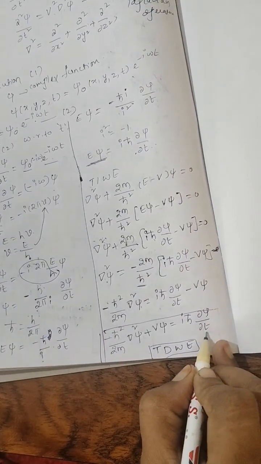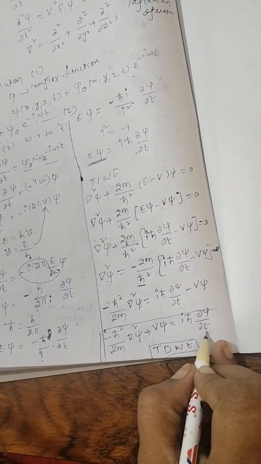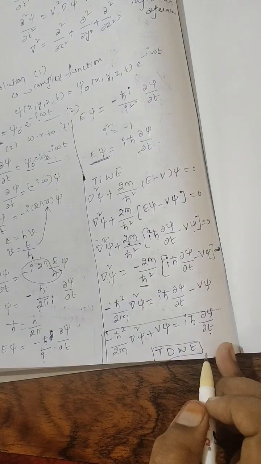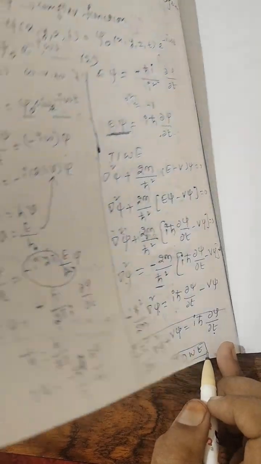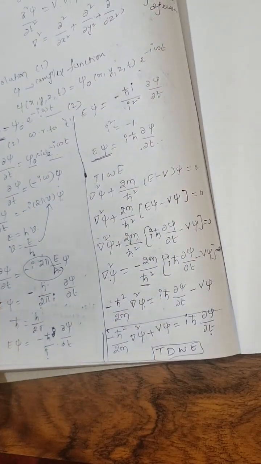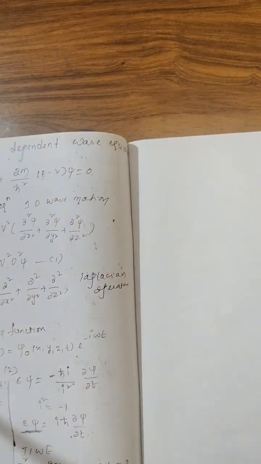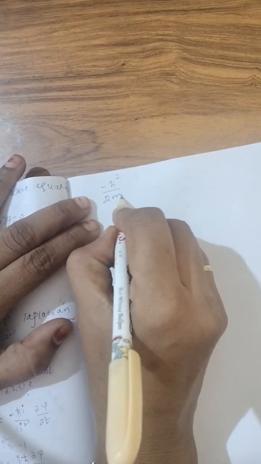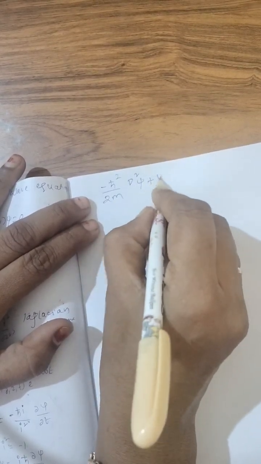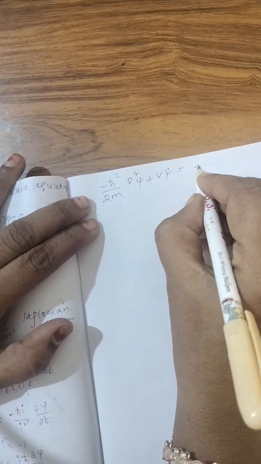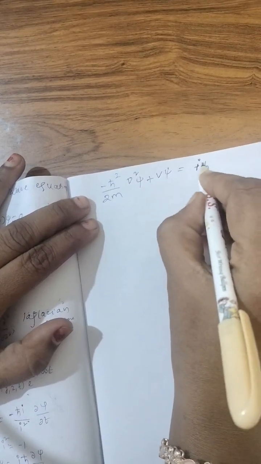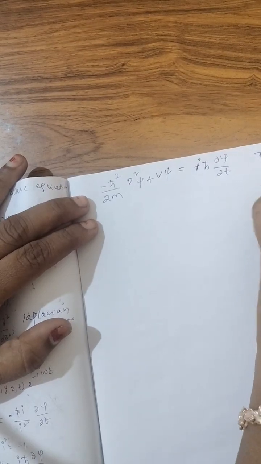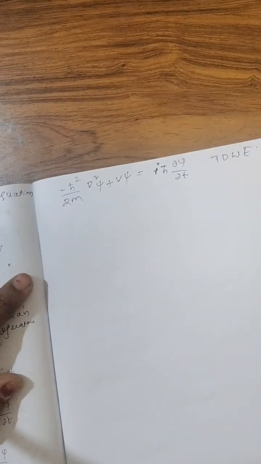Now in the equation we are seeing dou psi by dou t. That is time dependent wave equation. It indicates the time-dependent wave equation. Further, in terms of Hamiltonian operator, if you want to write, now what we got? Here again I am writing minus h cut square by 2m del square psi plus V psi is equal to I h cut dou psi by dou t we got. The time-dependent wave equation. Right?